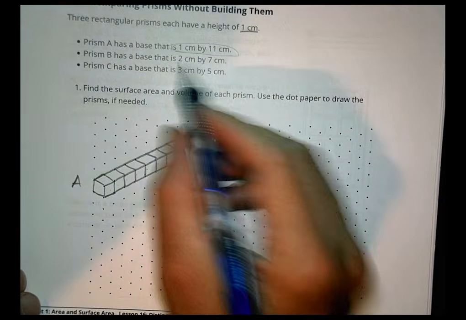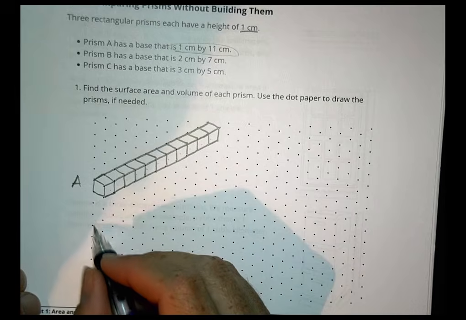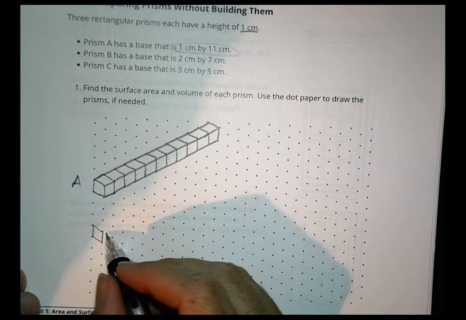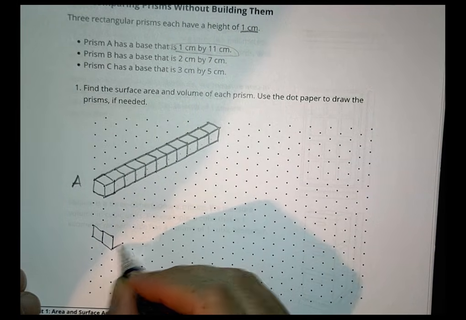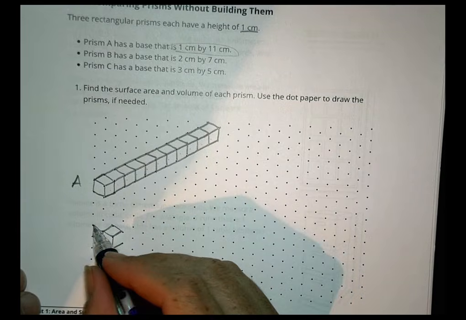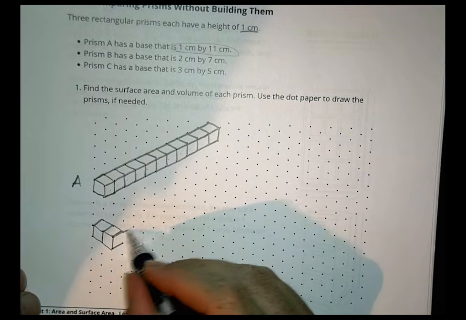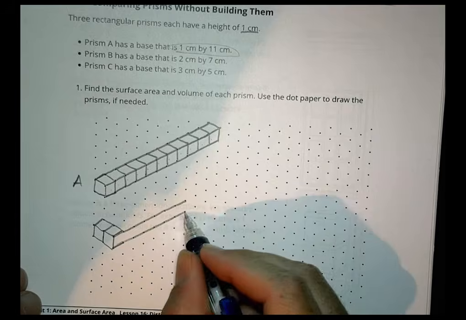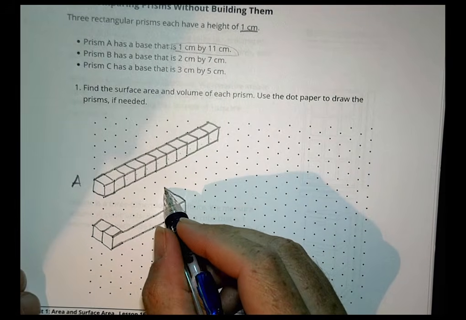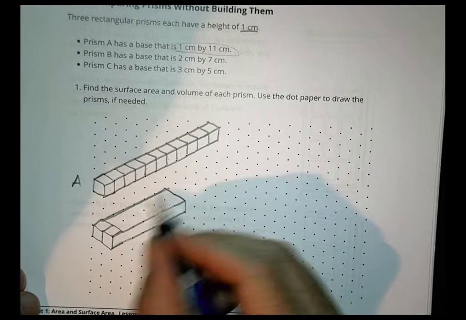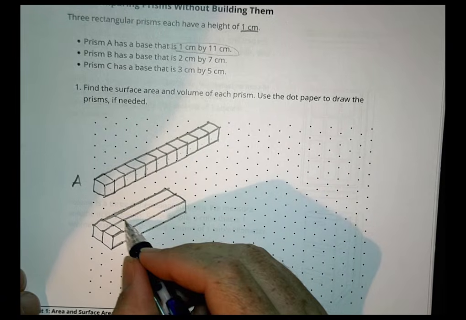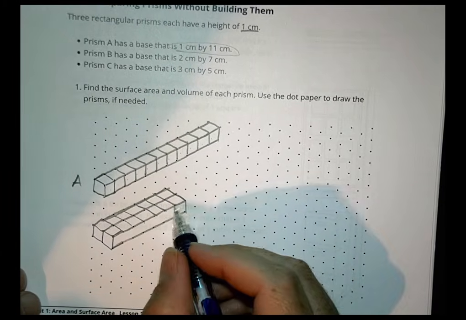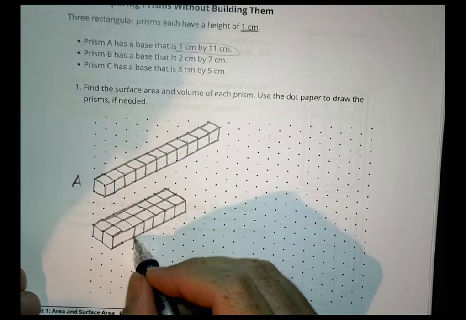For B, it's going to be a 2 by 7. So I can come here and draw 1, and come out to 2. Now I can get my length of 7. So we have 1, 2, 3, 4, 5, 6, 7, and again 1 through 7. We come out to a width of 2, and we go down. We'll come across, across, across, across, across. Down, down, down, down, down, and down.